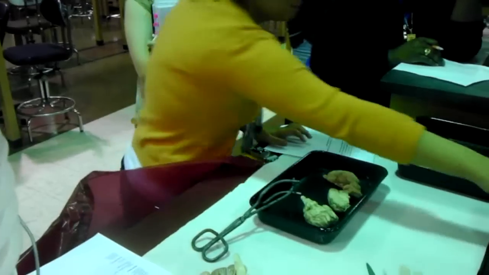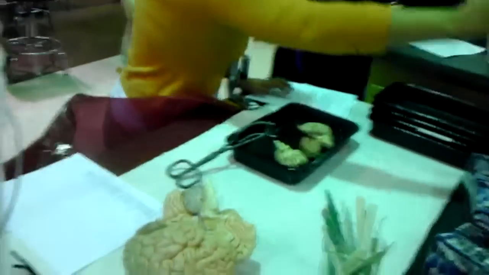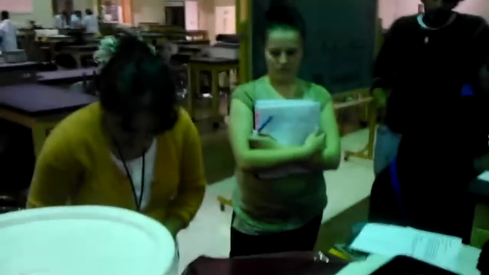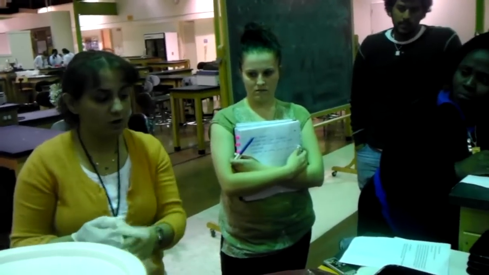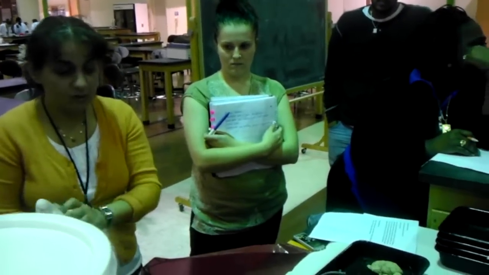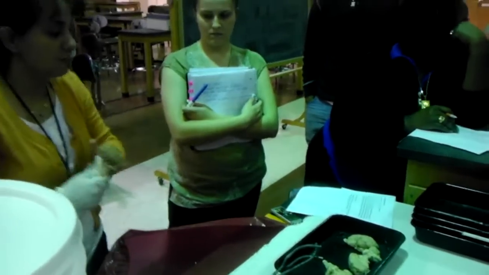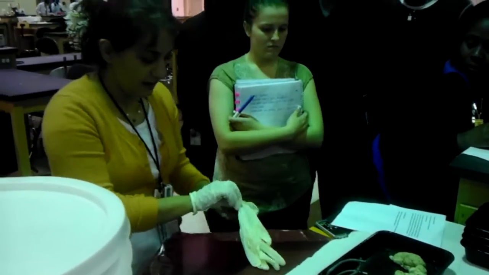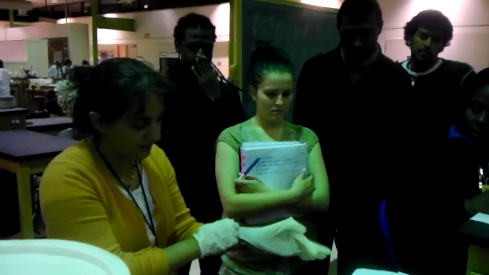Okay, let's do it. In your lab manual, guys, you have the full instruction to help you know how to dissect the sheep brain. Make sure that you follow the instruction and then do the dissection, and make sure that you can find all of these structures on the whole brain and on the dissected one.